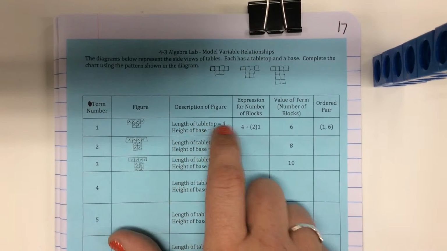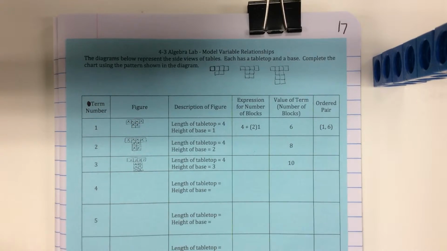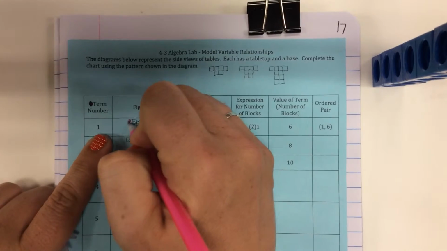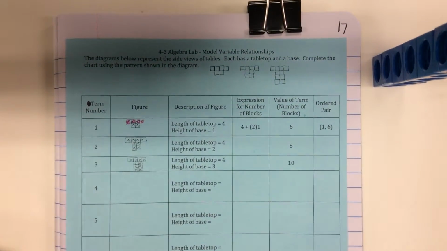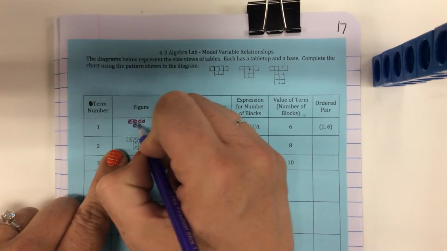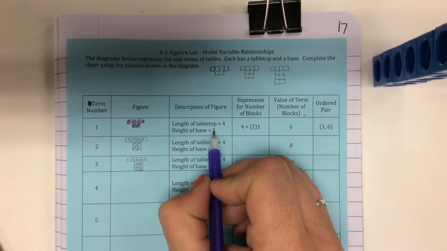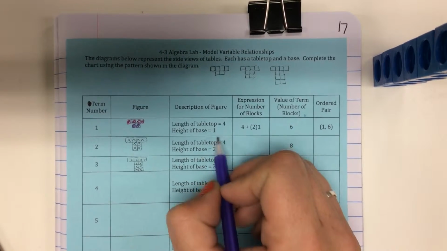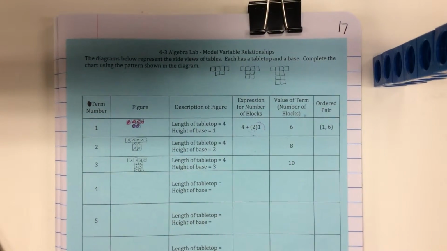The length of the tabletop is 4 long. 1, 2, 3, 4. And the height of the base is 1. It's 1 tall, but it's made up of 2 pieces.